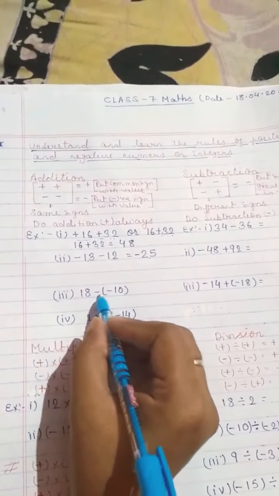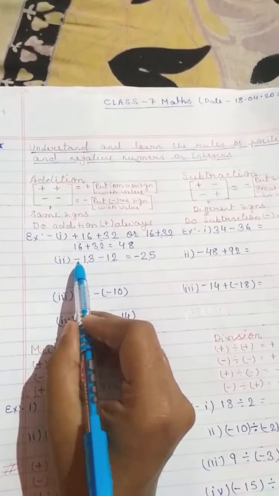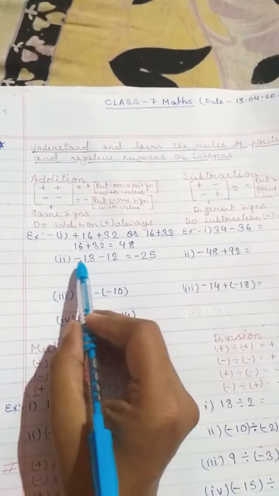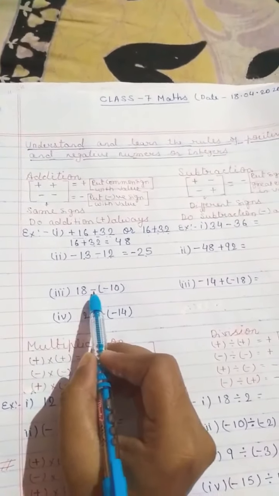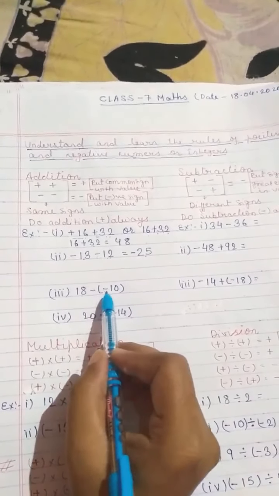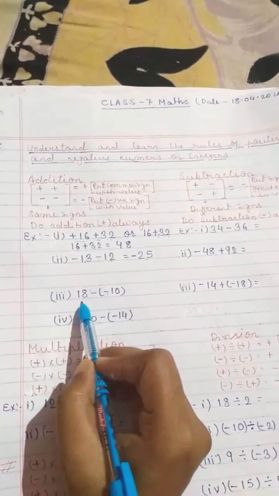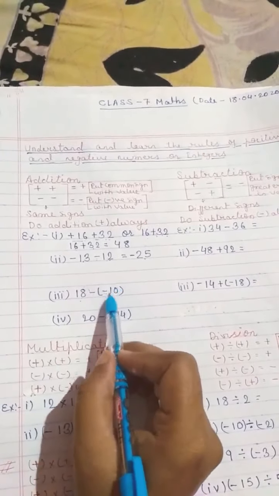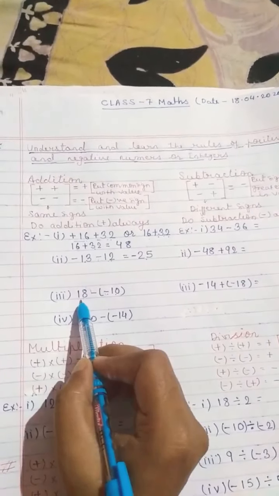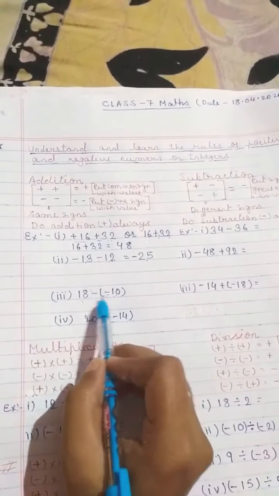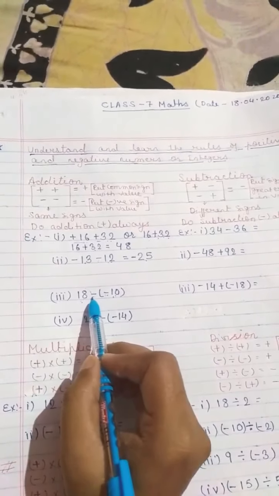Example: 18 minus 10. See here, in this question you see both signs like this. That means 18 is a positive number and this 10 is a negative number, but both are connected with a negative. Okay, subtraction.